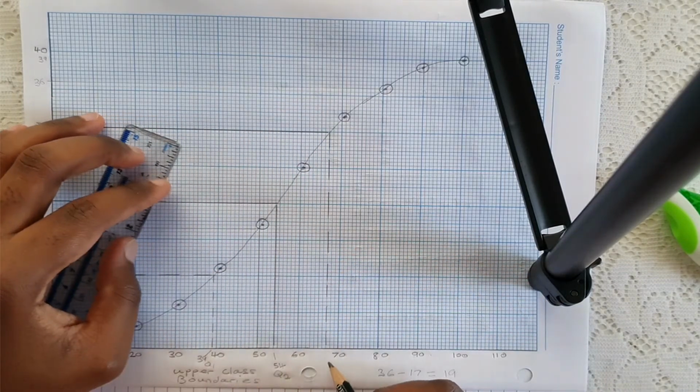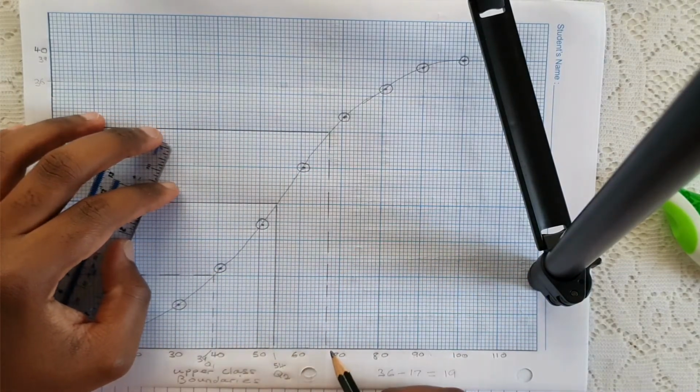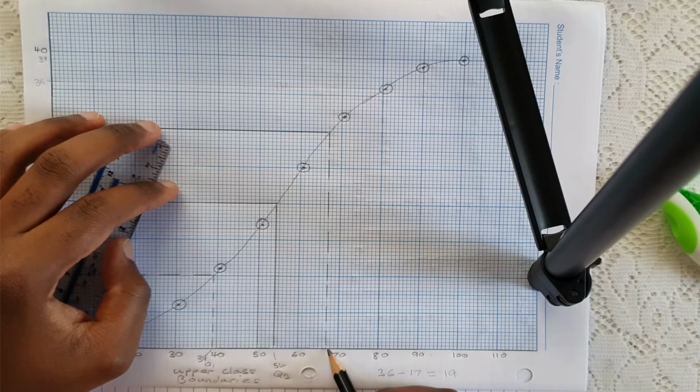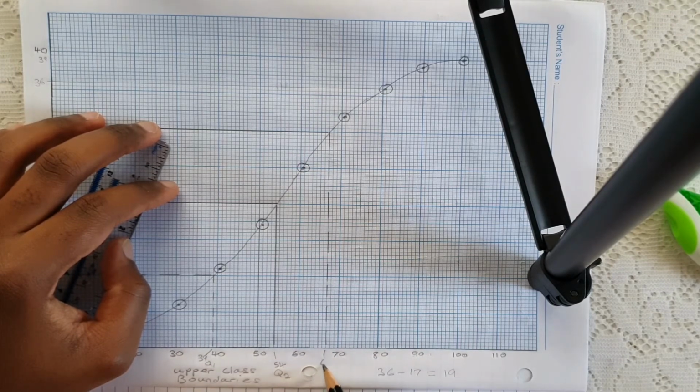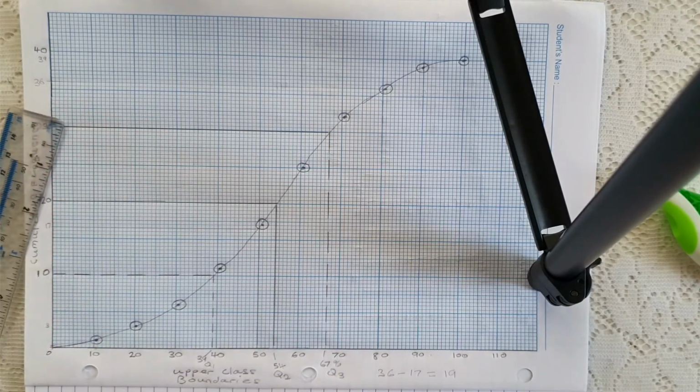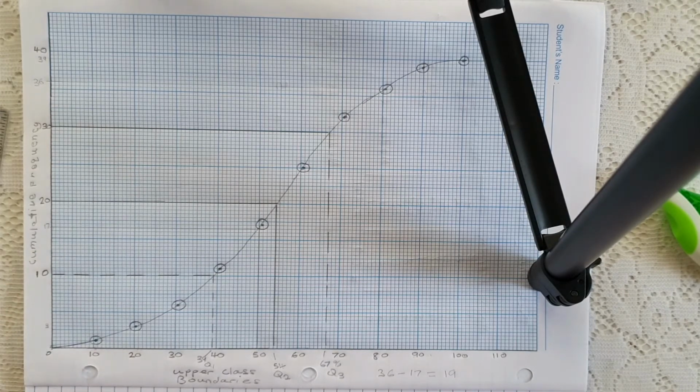So it seems that my Q3 mark, or my upper quartile mark, is about 65, 66, 67%. So this is 67%, and that represents Q3. All right. So this is how you use your cumulative frequency curve to answer some questions.